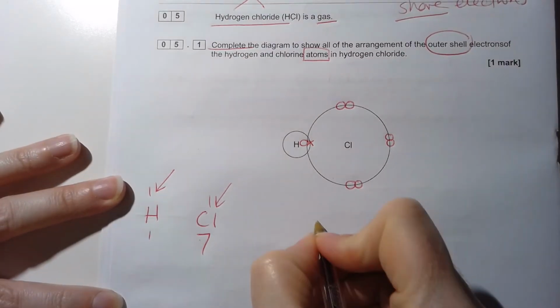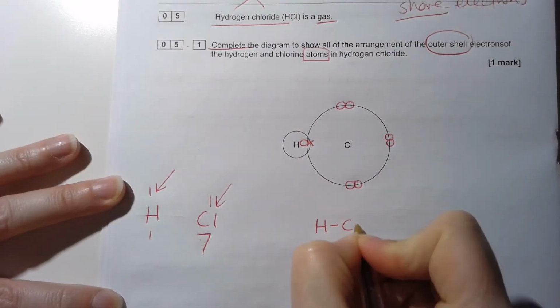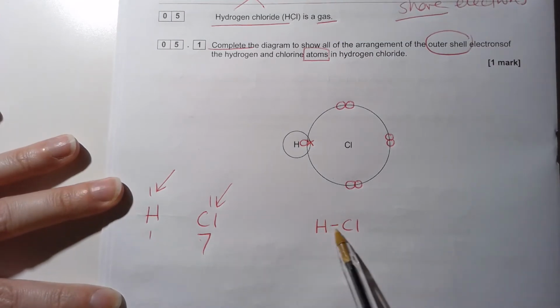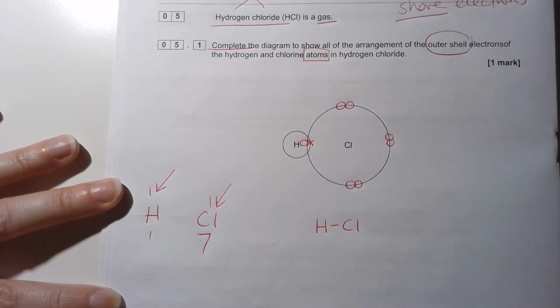Okay, in terms of how they would look bonded together, H, Cl, and this one line here would represent that 1 pair of electrons that are being shared.